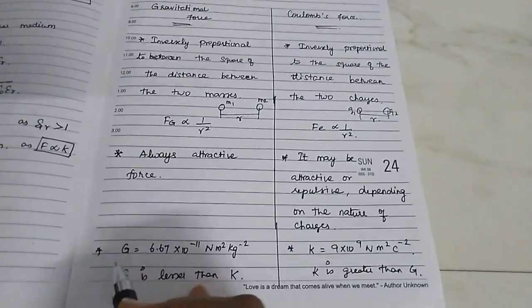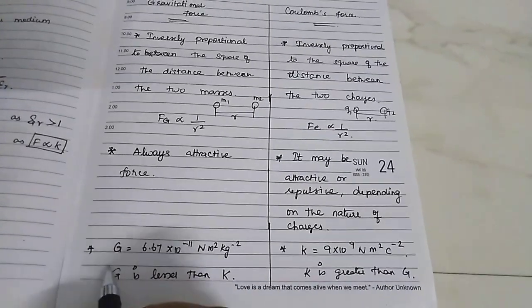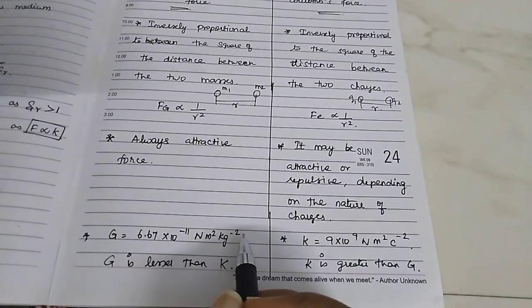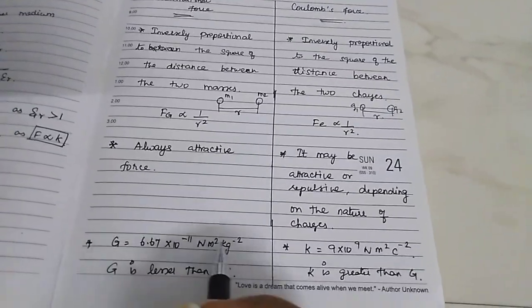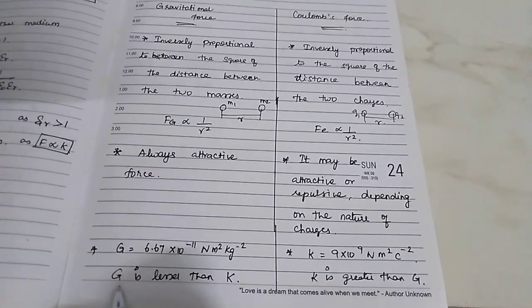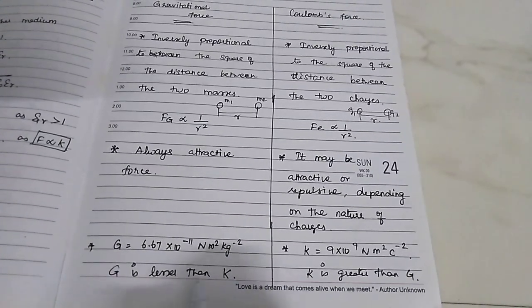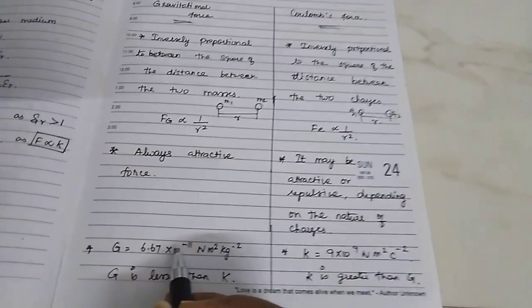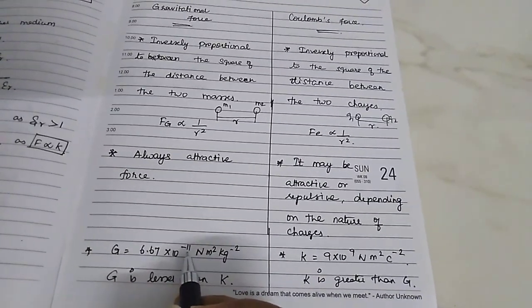And here the gravitational constant G value is 6.67 into 10 to the power minus 11 Newton meter square kg to the power minus 2. And I keep telling you, don't forget the SI unit. And this G is lesser than K, because here it is given as minus 11.